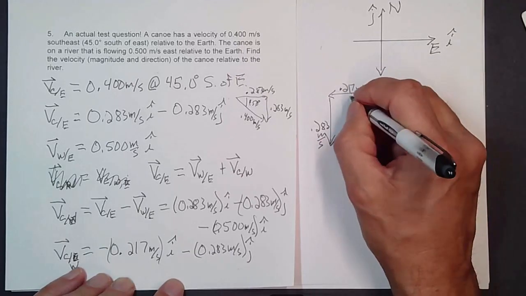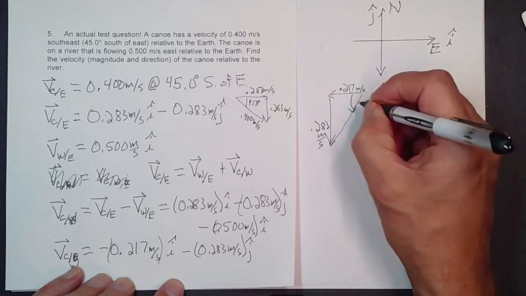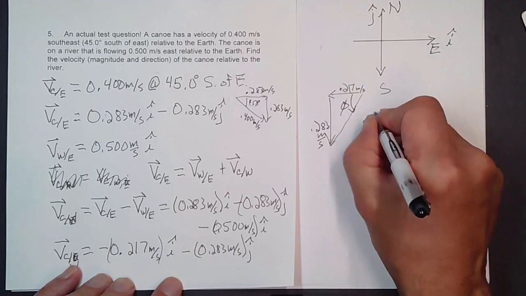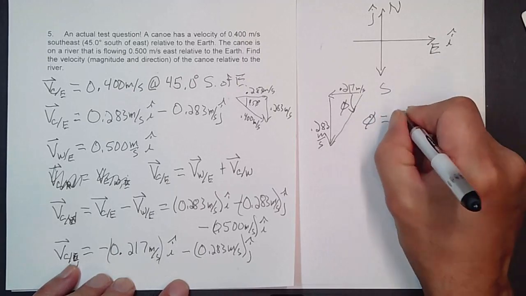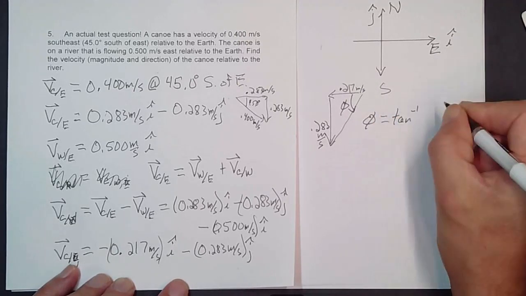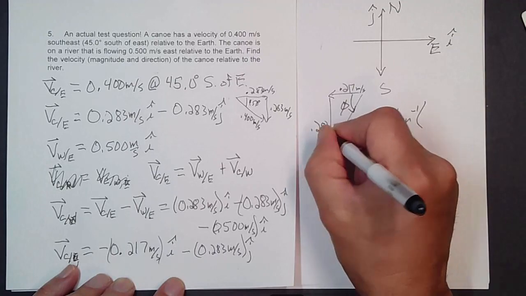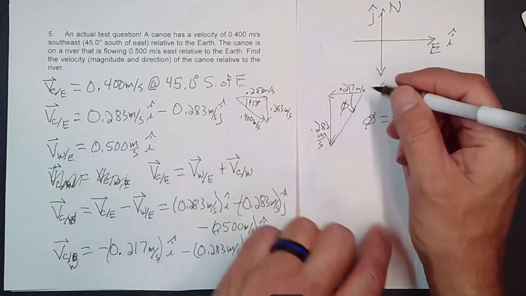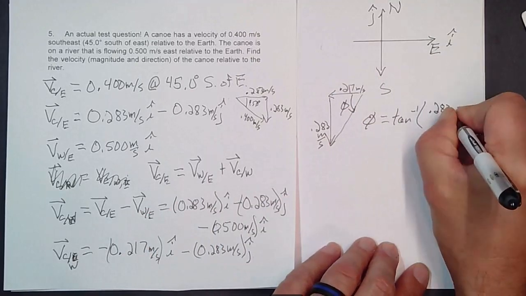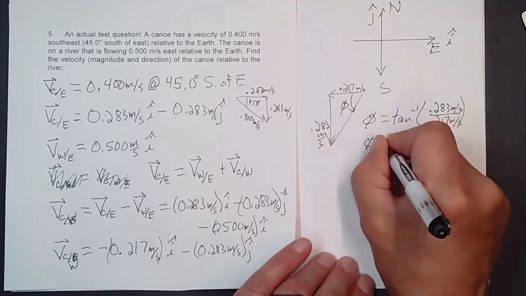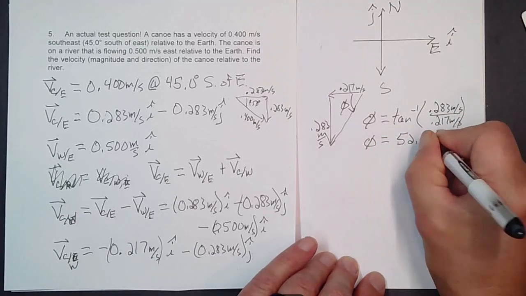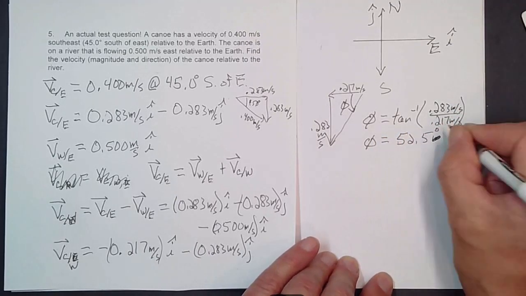West is that way. I'll be measuring an angle south of west, just call that phi, and phi will be the inverse tangent of 0.283 divided by 0.217. When you take this ratio, the meters per second will divide out, although I'll go ahead and write them down. Phi happens to equal 52.5 degrees. It's an angle.